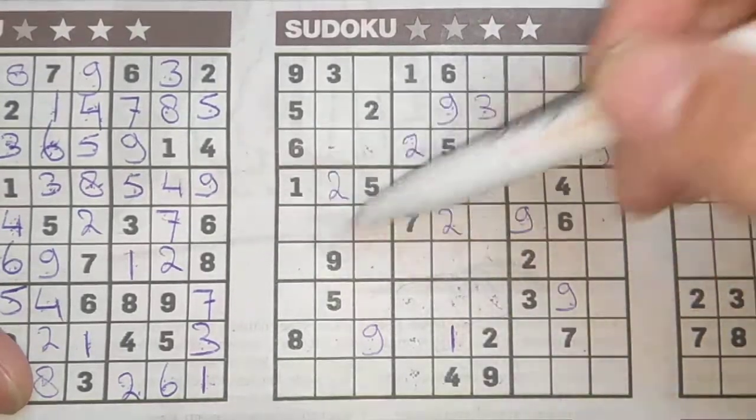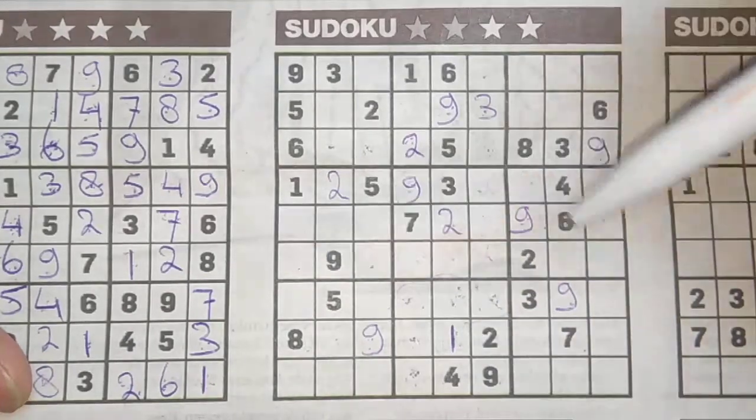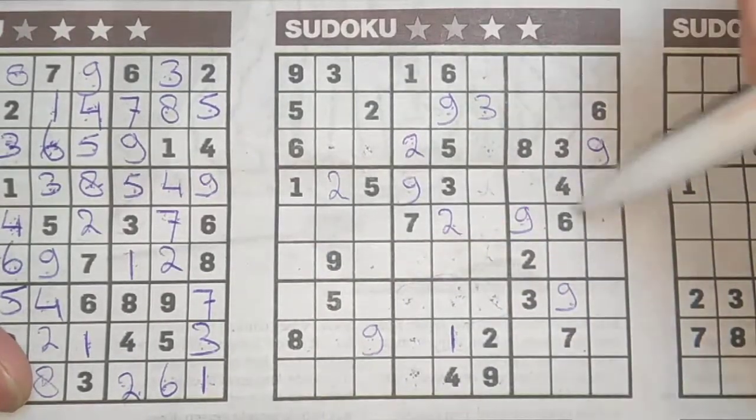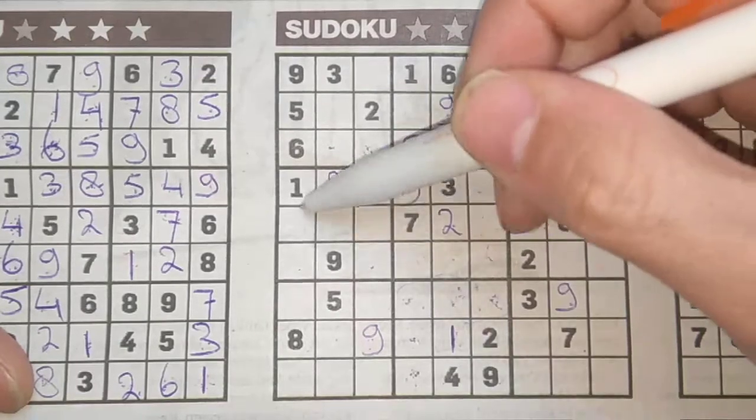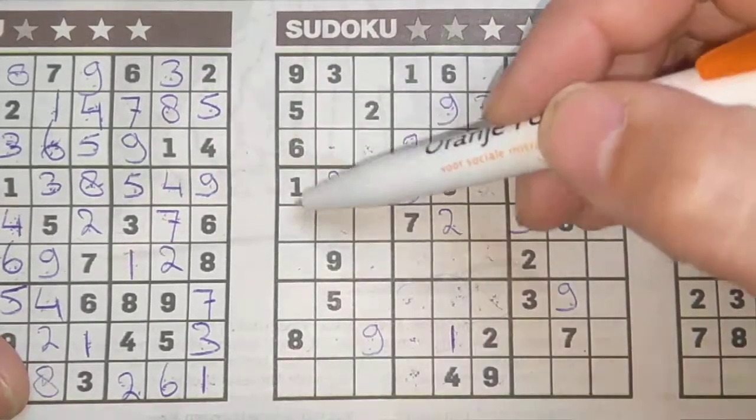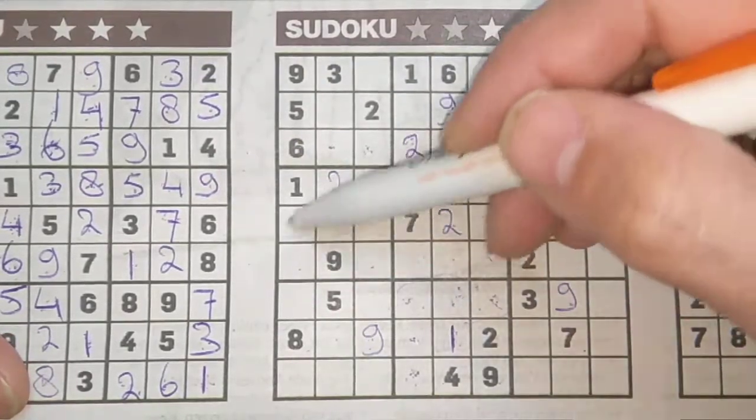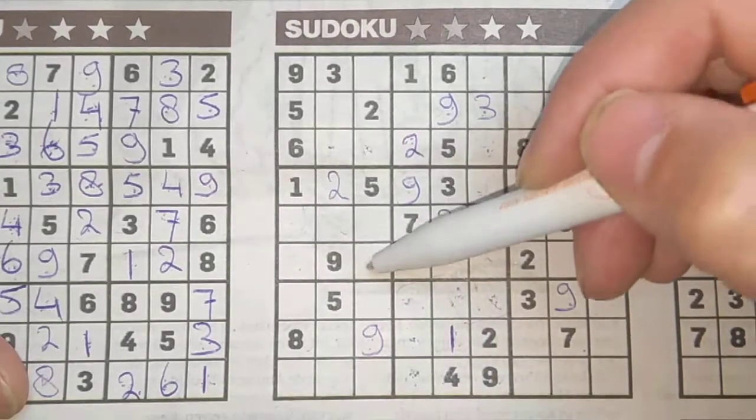In this big square, 5 missing numbers. One of the missing numbers is a 6. We have a 6 here, so no 6 in these 3 boxes. A 6 over there, so no 6 in these 2 boxes. One box remains for the 6. Should be this one.